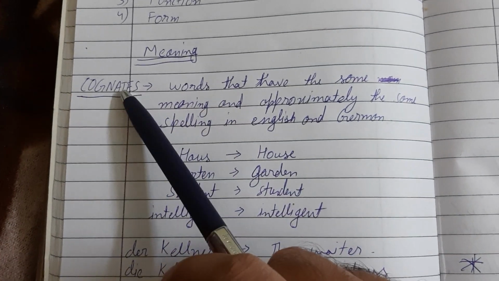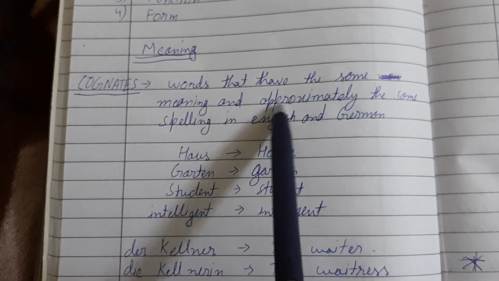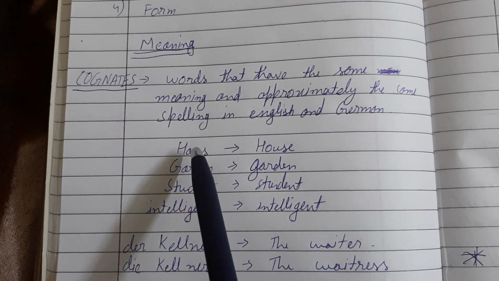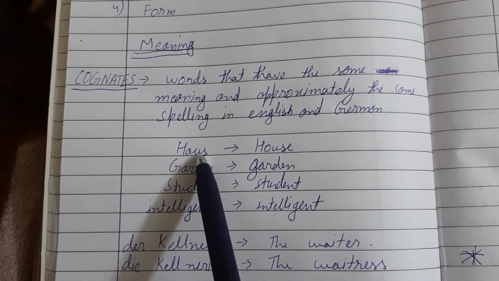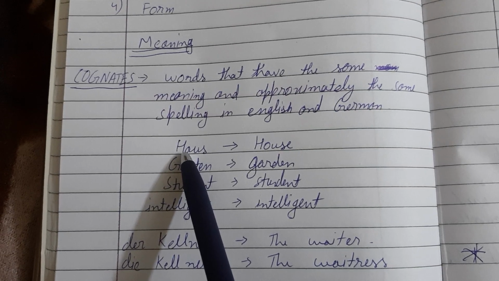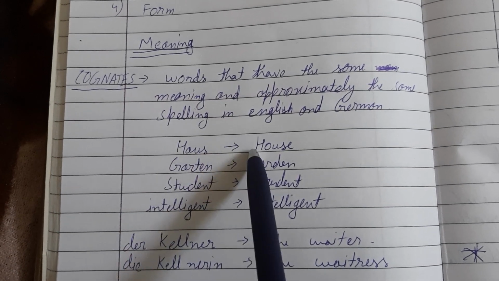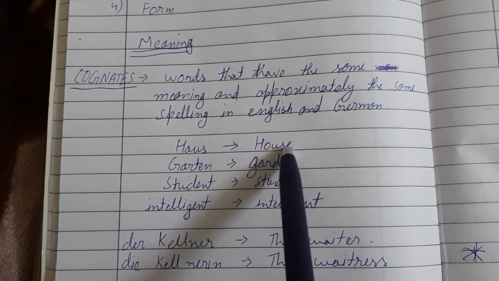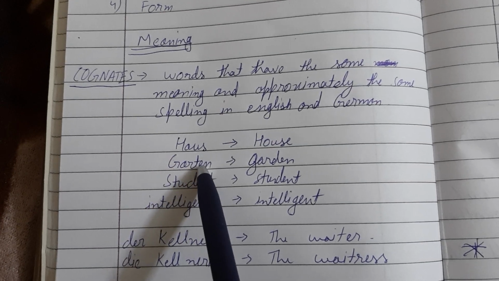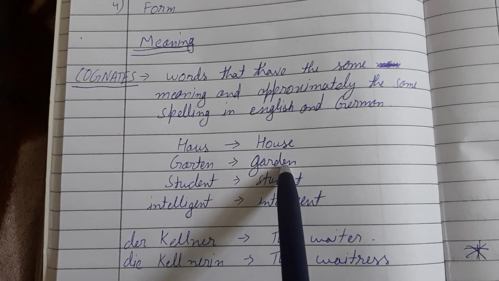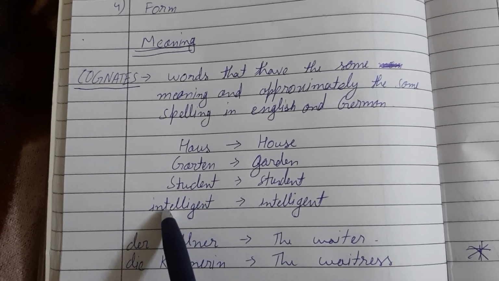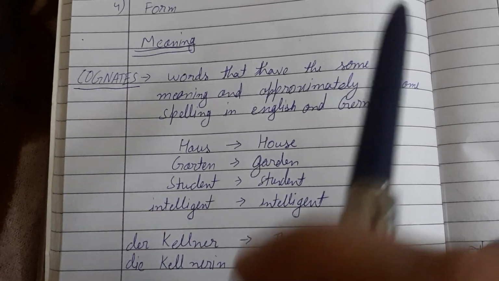The first thing is cognates. These are words that have the same meaning and approximately the same spelling in English and German. So house in German is written as HAUS, and in English it is written as HOUSE. Garten in German is written with a T, whereas in English garden is written with a D. Student is the same in both English and German, and so is intelligent.